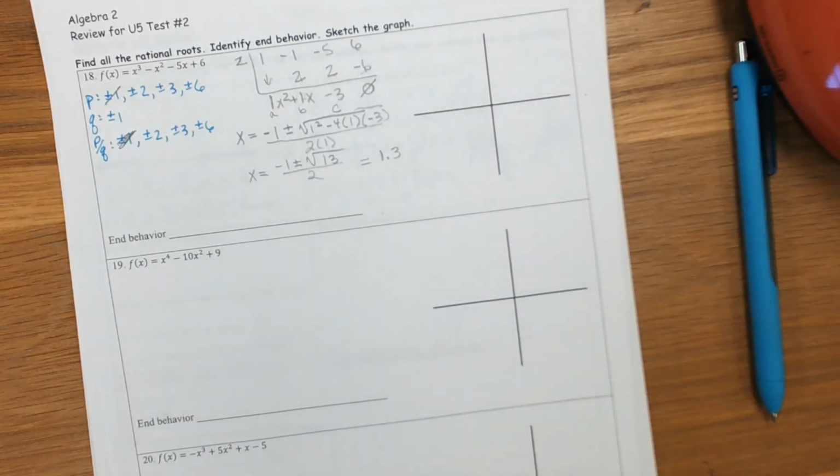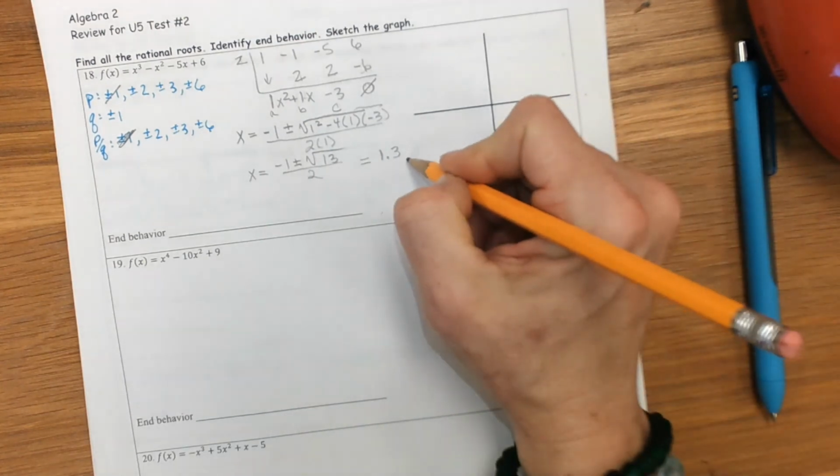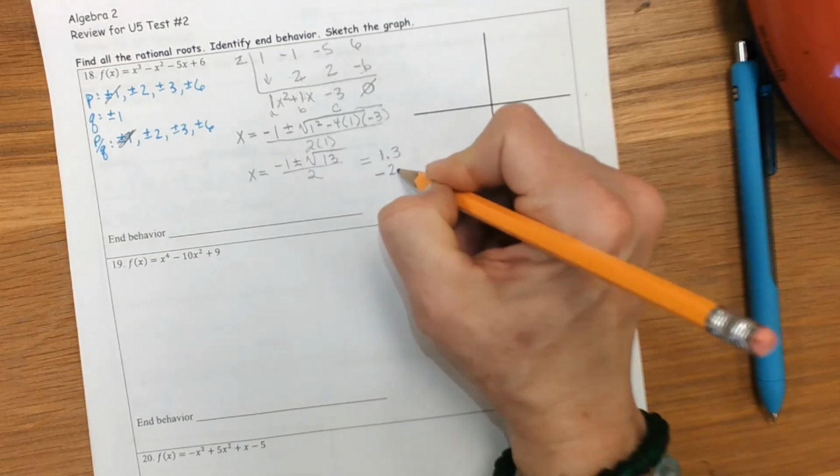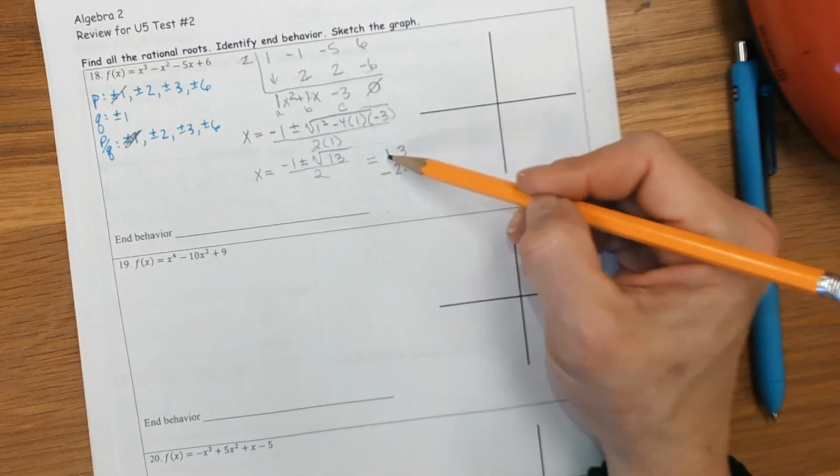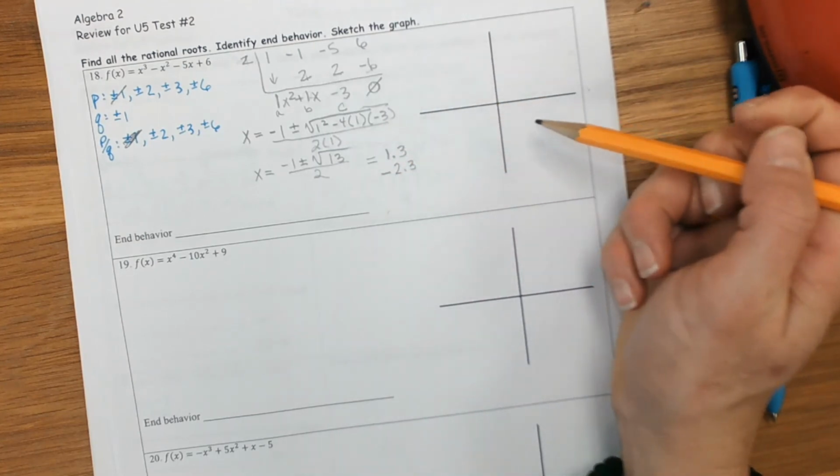Okay, and then if I do -1, and then subtract my root 13, and divide it by 2, I get that it is -2.3. Okay, so we needed to know what these were so we could put them on our number line, on our coordinate plane.